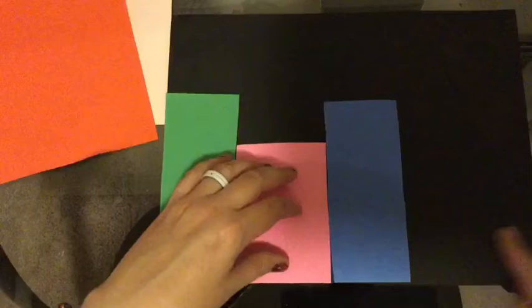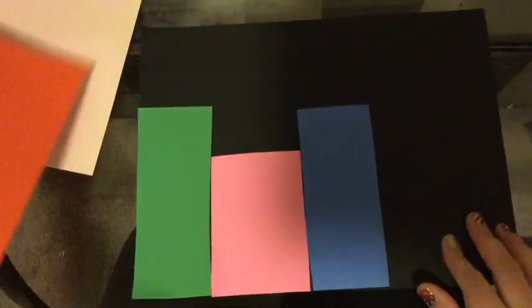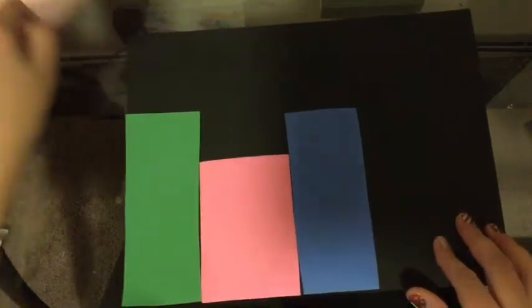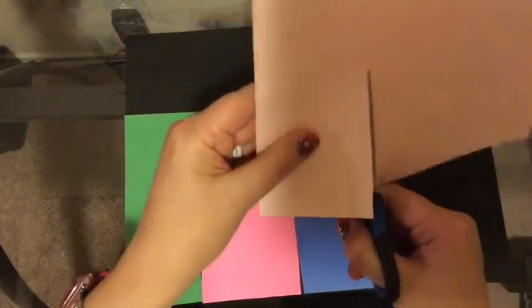And look, I still have some more space over here, boys and girls, so I'm definitely going to use more color and more pieces to create my cityscape. I got this nice little light pink piece here, and I'm going to cut a smaller piece.